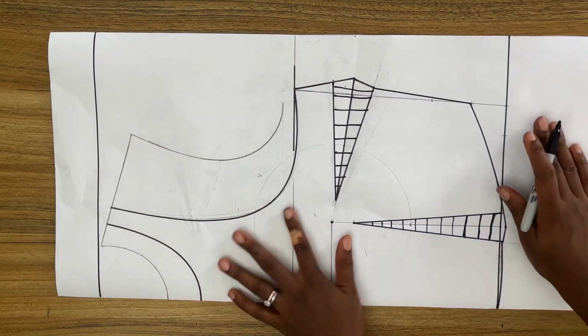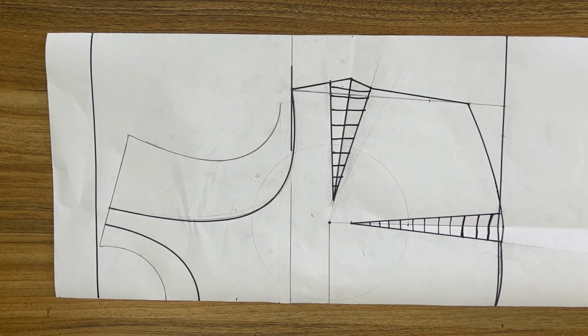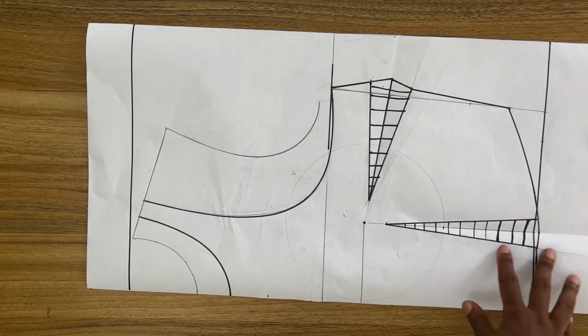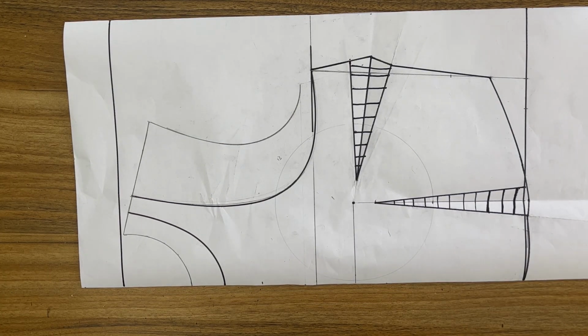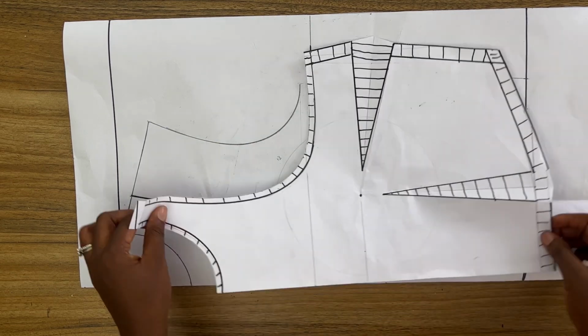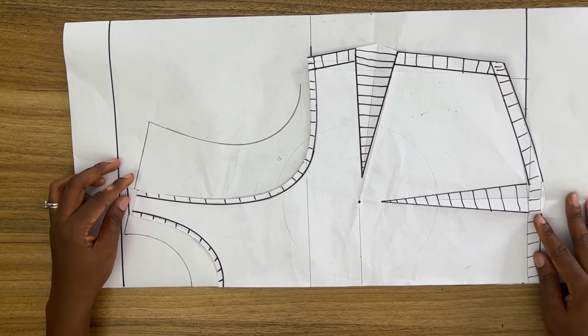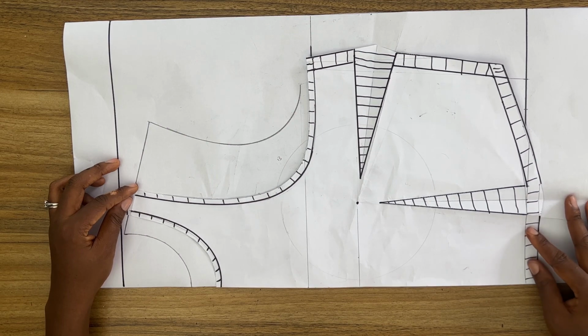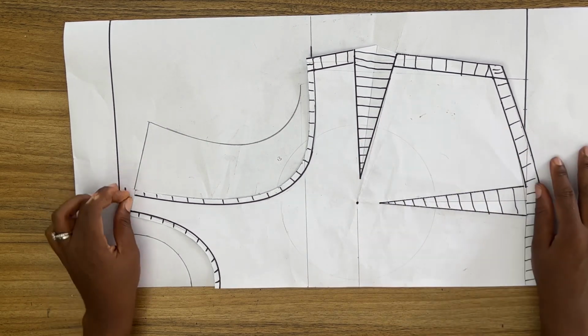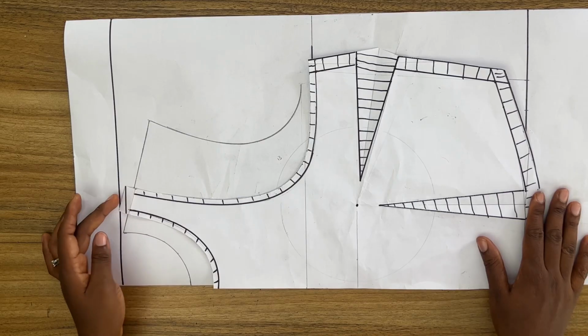So the next thing I'm going to do is to trace this pattern to a fresh pattern paper and then add in my seam allowance all around the neckline, the shoulder seam, the armhole, the side seam, and the waistline seam. So this is what it looks like after adding my seam allowance all around the pattern.